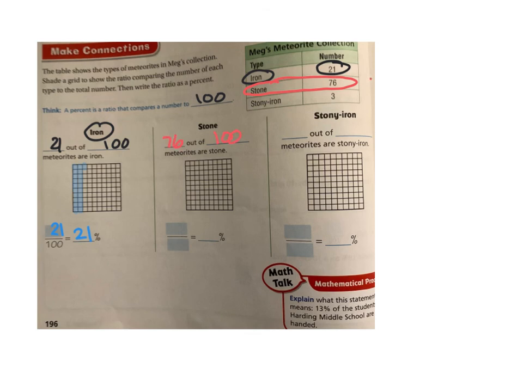By the way, what they're saying is she has a total of 100 in her rock collection. That's why we're using out of 100. She has a total of, or her meteorite collection, I should say. All right, and then I will shade in 76: 10, 20, 30, 40, 50, 60, 70, 1, 2, 3, 4, 5, 6. That is 76 out of 100 meteorites in her meteorite collection. So 76% of her meteorite collection is stone.